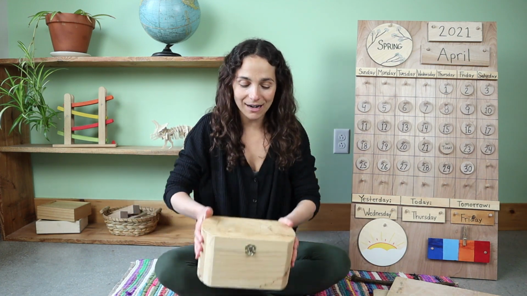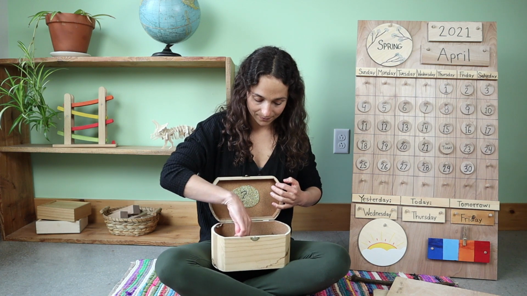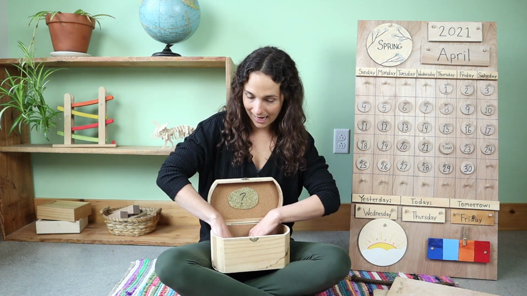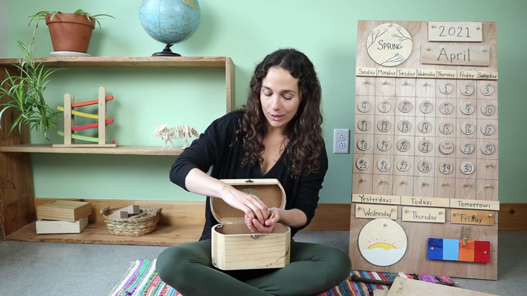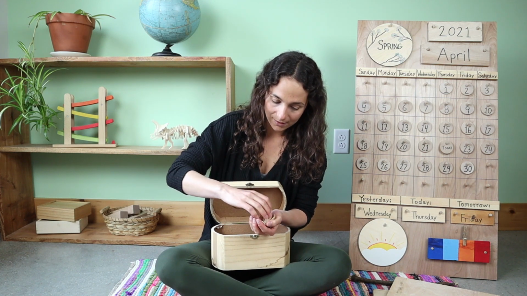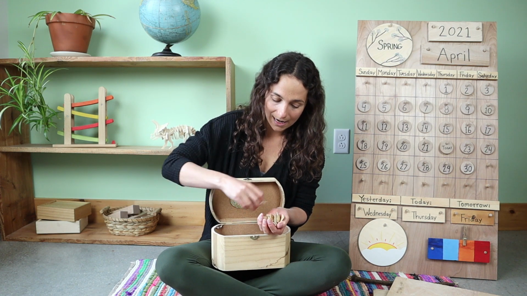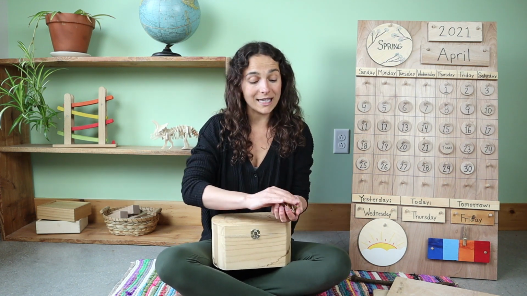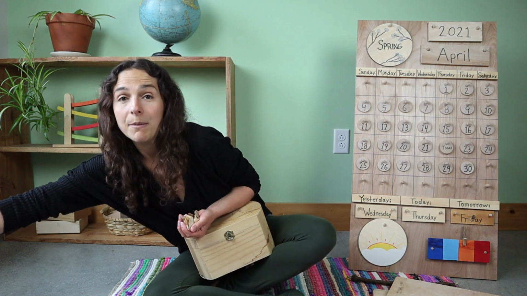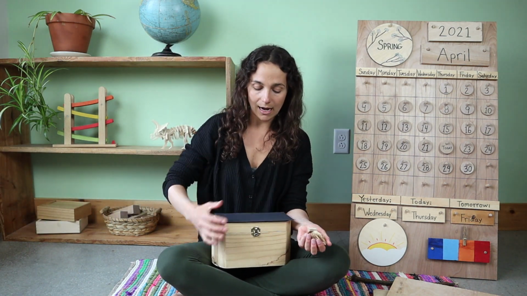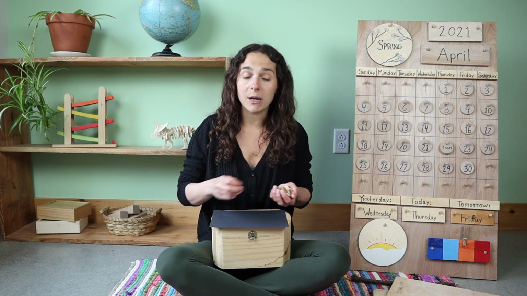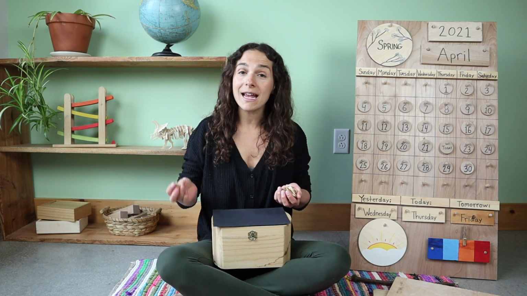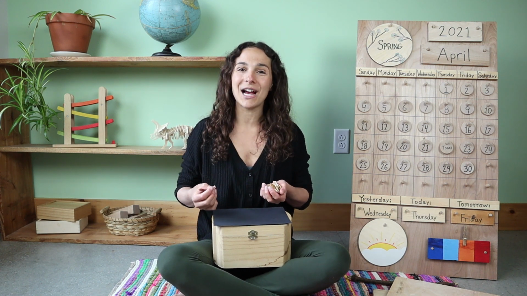We have one more thing to count before we move on to the sign of the week. I have 20 wood chips. And because these wood chips are the same color as the top of the box, I've just been using a piece of paper to put on the top of the box so that the wood chips don't camouflage and they can easily be seen so we can count them together.